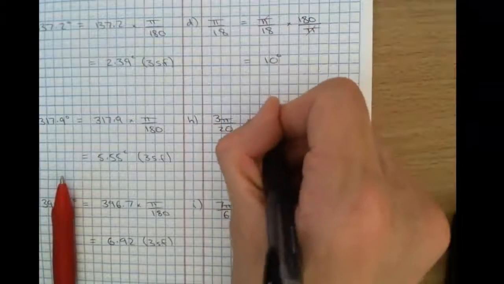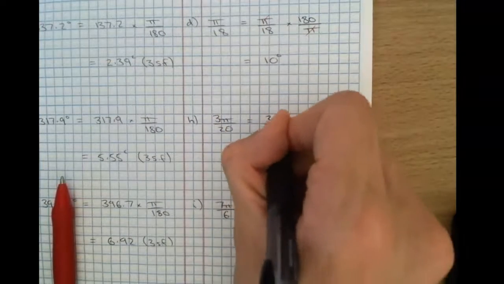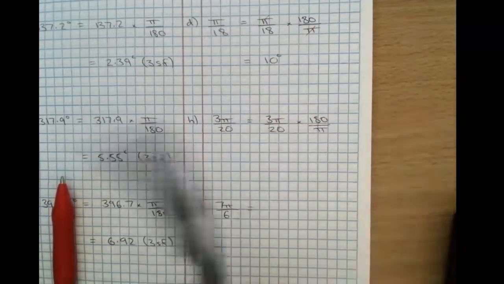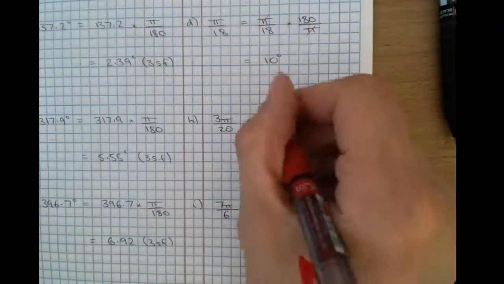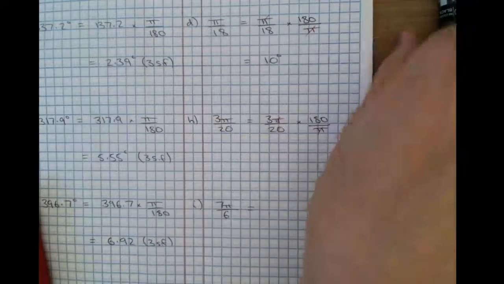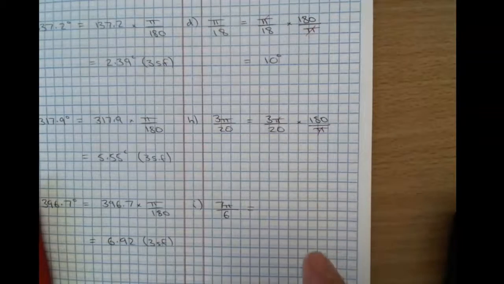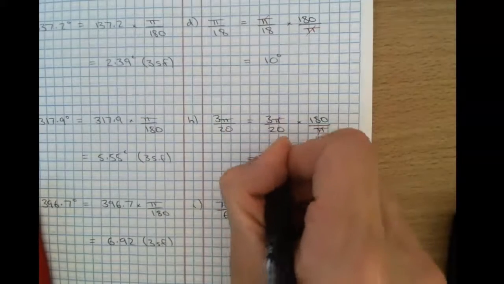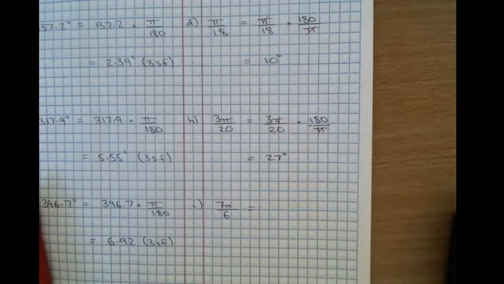H, 3 pi over 20 times 180 over pi. These values cancel. So I've got 3 times 180 over 20, which comes out to 27 degrees.